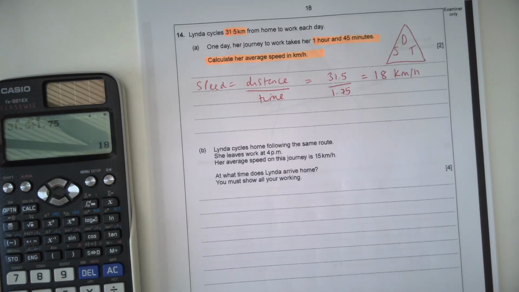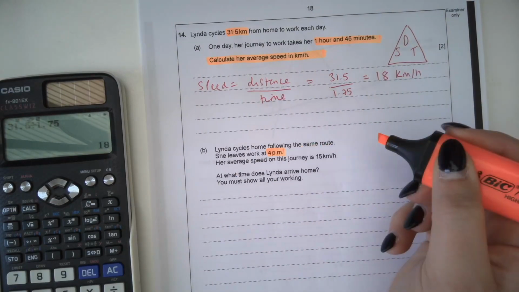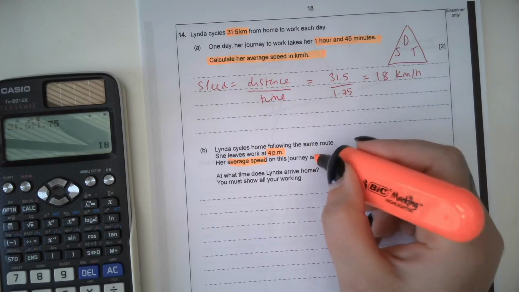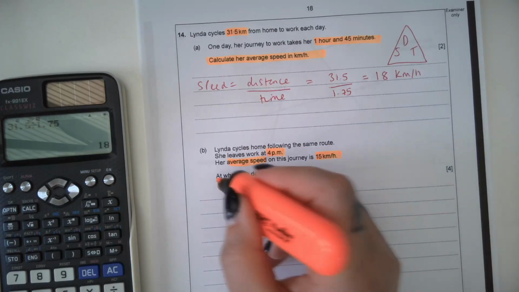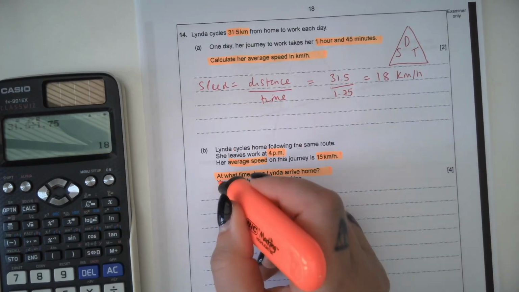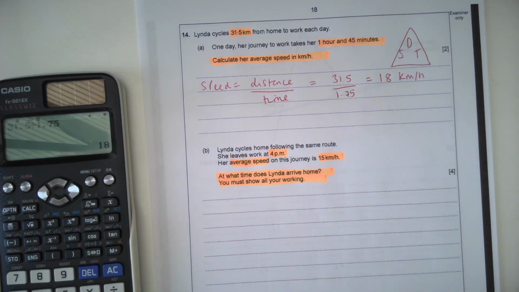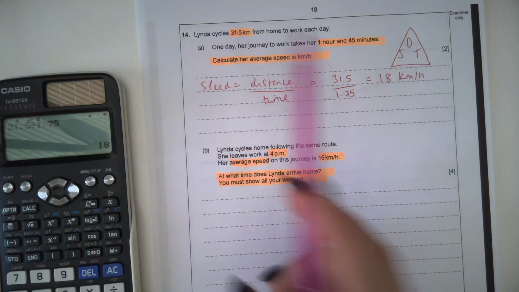Part B. Linda cycles home following the same route. She leaves work at 4 p.m. Her average speed on this journey is 15 kilometers per hour. What time does Linda arrive home? You must show all your working out. Okay, so we have speed. We have our distance. It's the same journey.